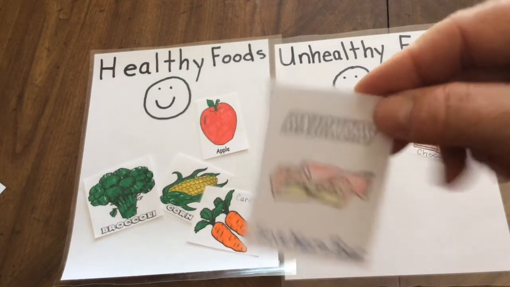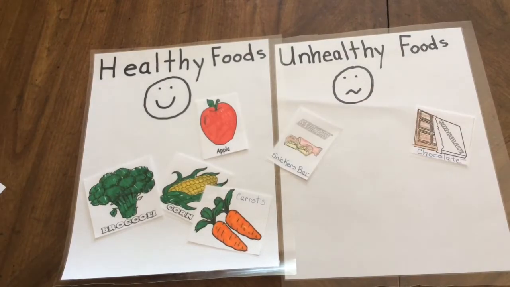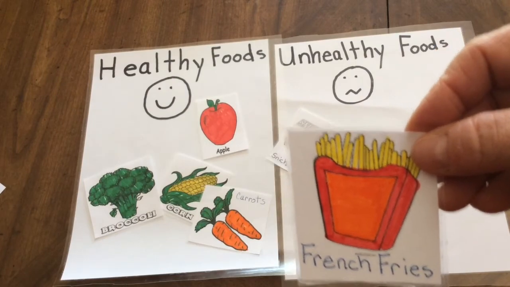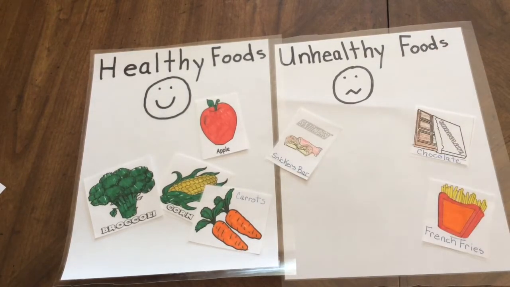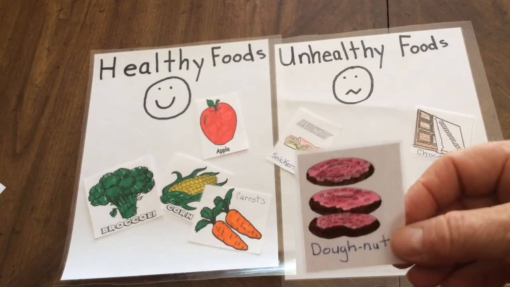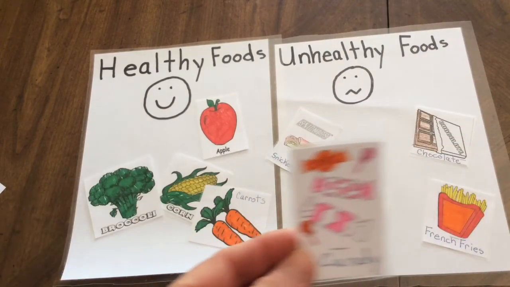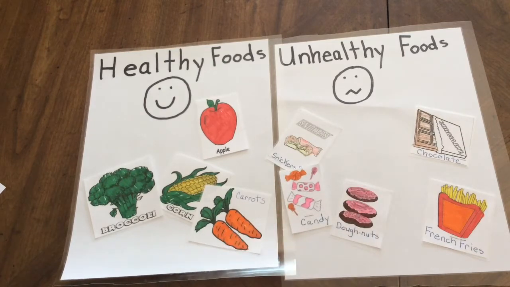Snickers bar, unhealthy. French fries, unhealthy. Of course, I got all my favorite unhealthy foods for this project. Donuts, unhealthy. And candy, unhealthy. Okay, so we would see if they're able to identify these pictures, and if they can sort them. And I also identify things in the book from Crazy Pizza Day also.